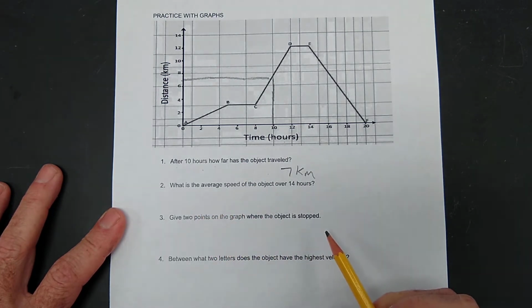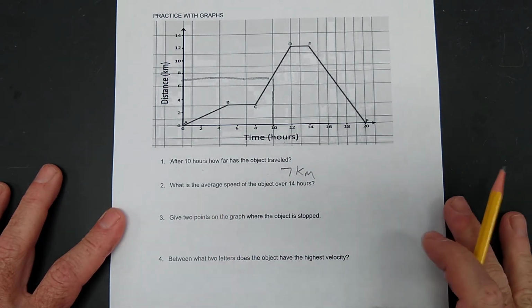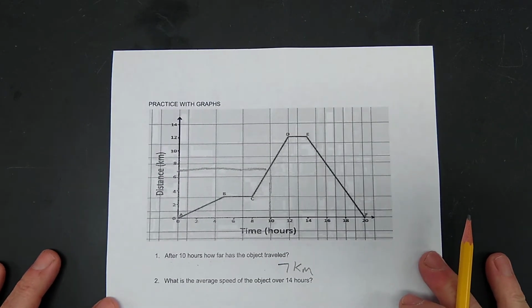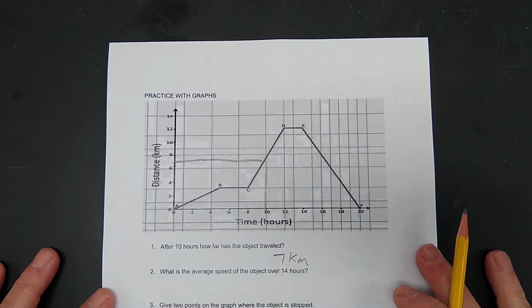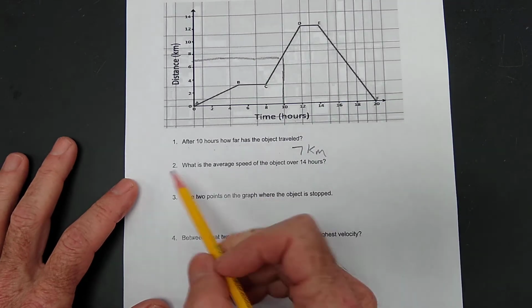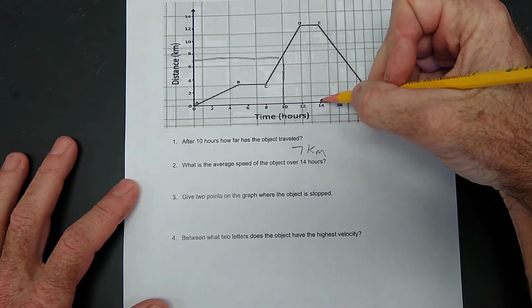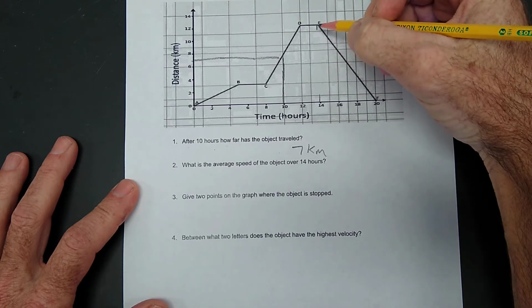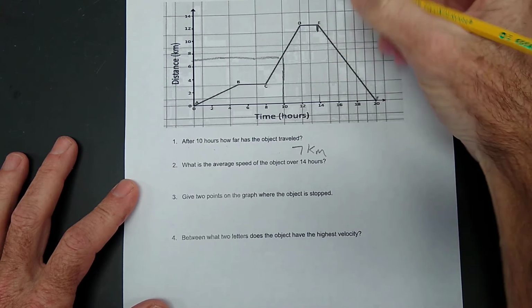What is the average speed of the object over 14 hours? So again, I'm going to let you pause that. Take a nice look at it on your computer. Okay, let's answer it. What is the average speed? Okay, so 14, boom. 14 is this E right here, okay?